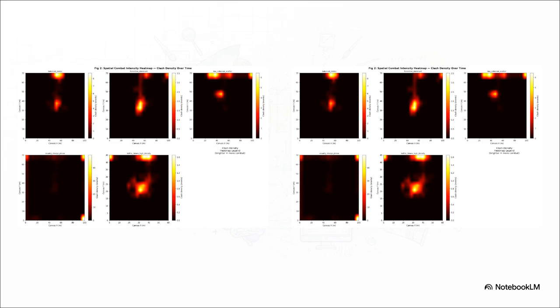Okay, check this out. We're looking at 2 totally different outcomes here. On the left, that's what we'll call our balanced melee. You see that bright hotspot right in the middle? That's the heart of the battle, a really tight clash, just like in the drawing. But now look at the right.